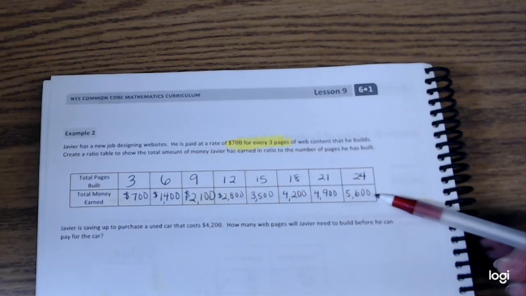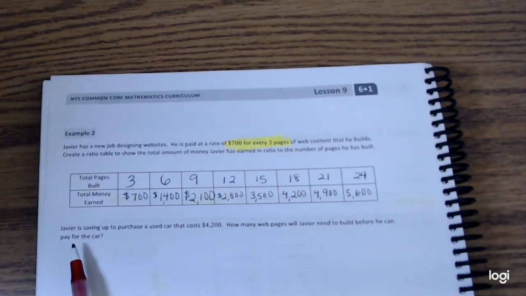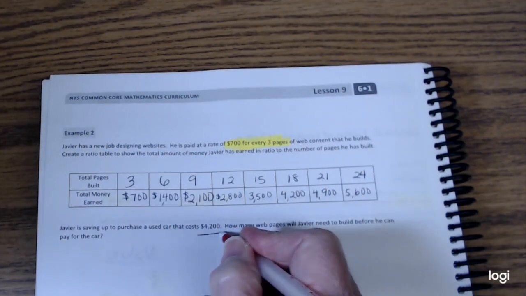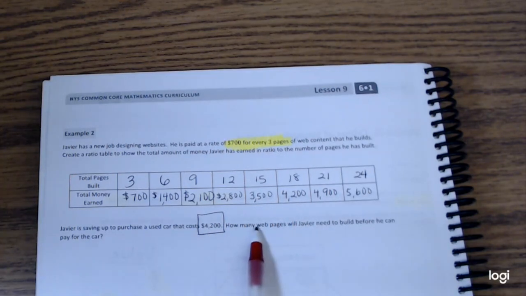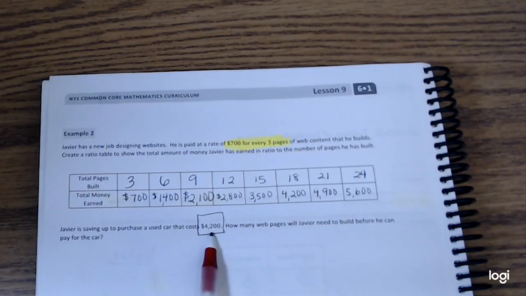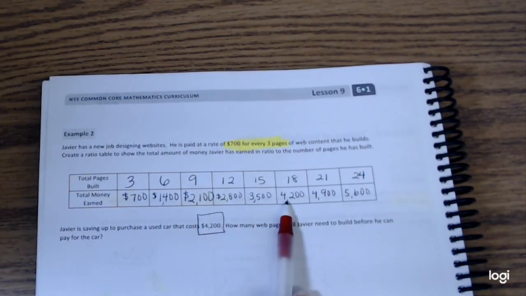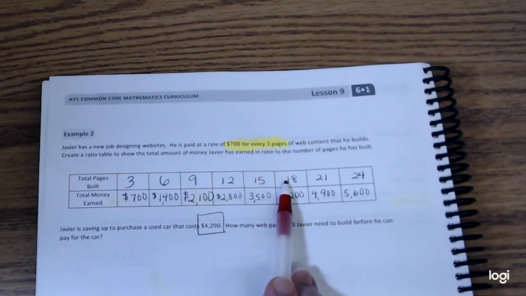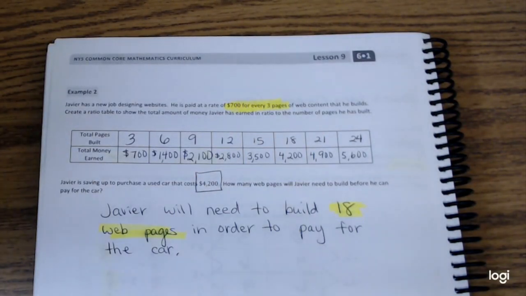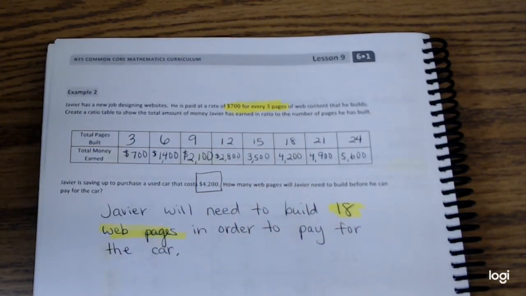We will make $5,600. Question down here says, Javier is saving up to purchase a used car that costs $4,200. How many web pages will Javier need to build before he can pay for the car? He needs to make this much money, which looks right here, which to me says he needs to do 18 total pages. So I went ahead and wrote it out as a sentence. It says Javier will need to build 18 web pages in order to pay for the car. So the answer to my question, how many pages? 18 web pages.